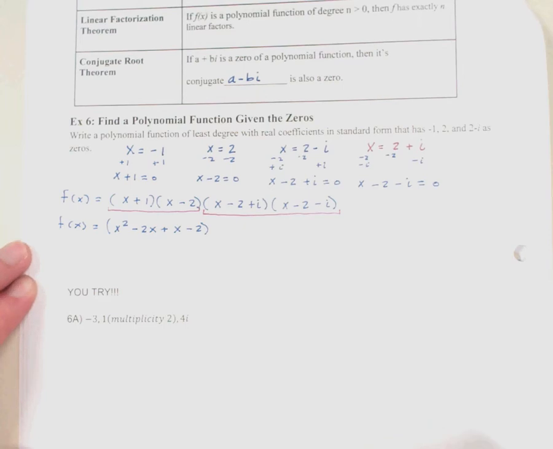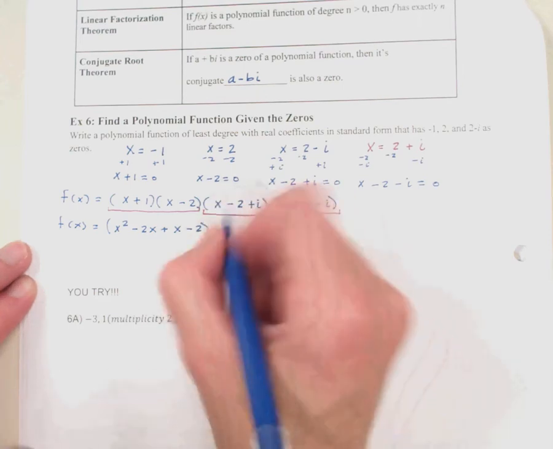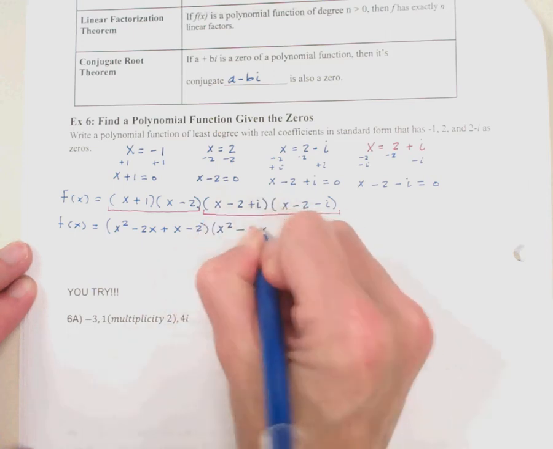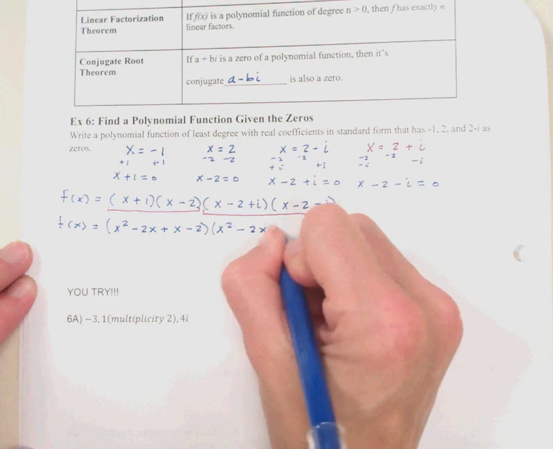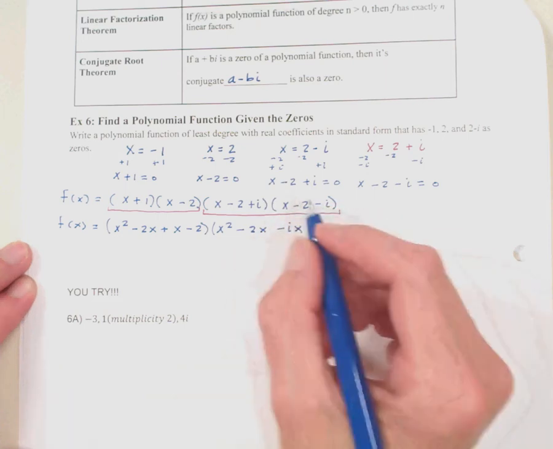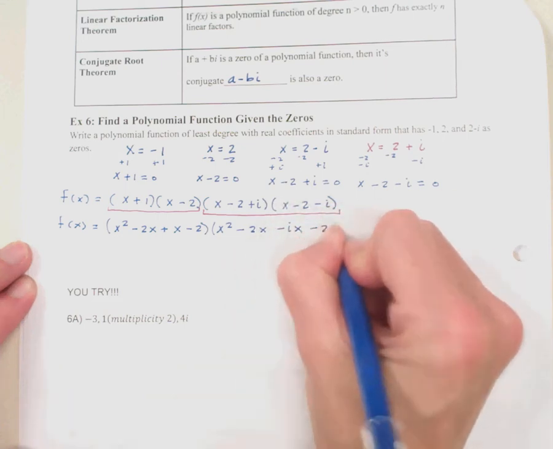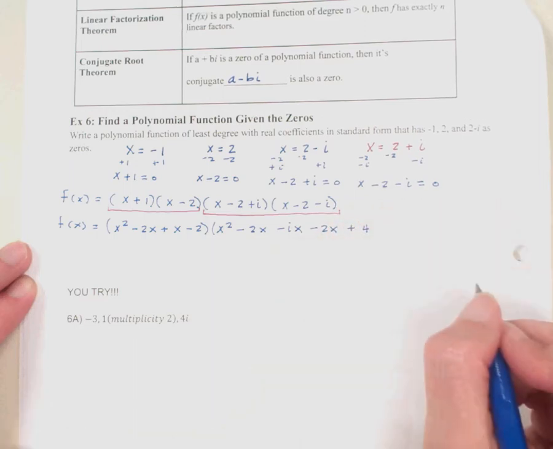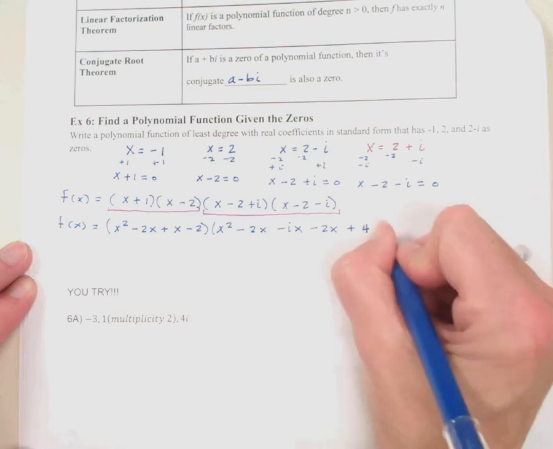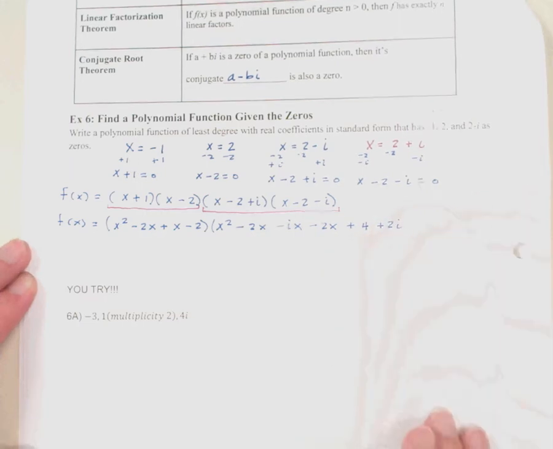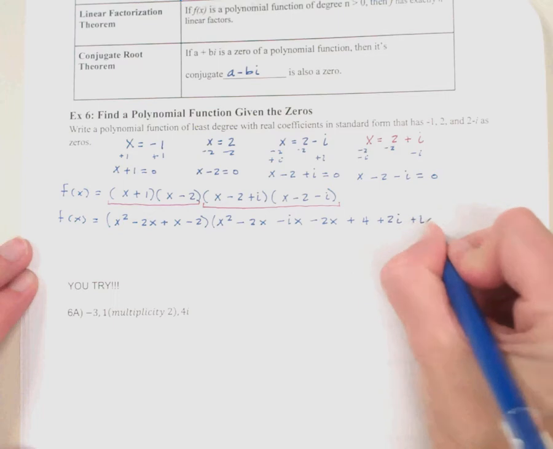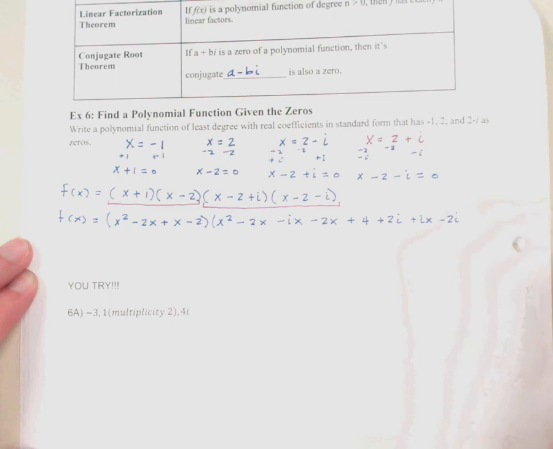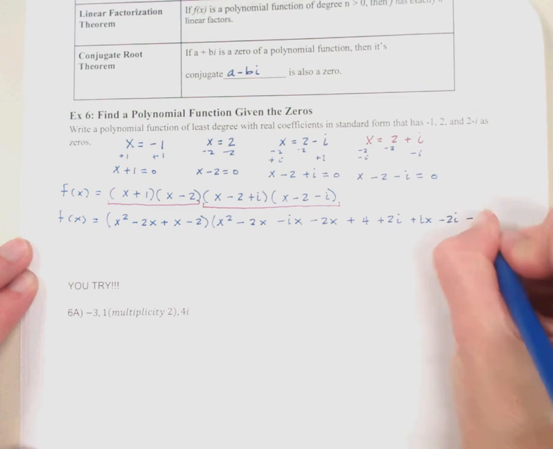Then my complex zeros, x times x is x squared, x times -2 is -2x, x times -i is -ix, -2 times x is -2x, -2 times -2 is a positive 4, -2 times -i is a positive 2i, i times x is ix, i times -2 is -2i, and i times negative i is negative i squared.